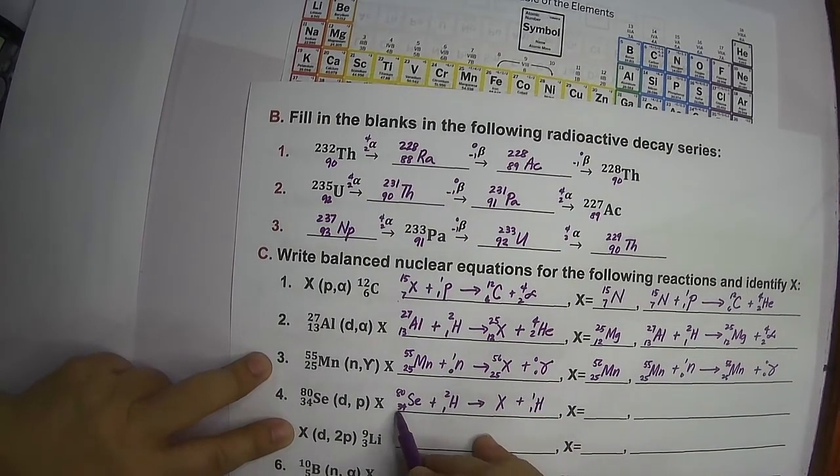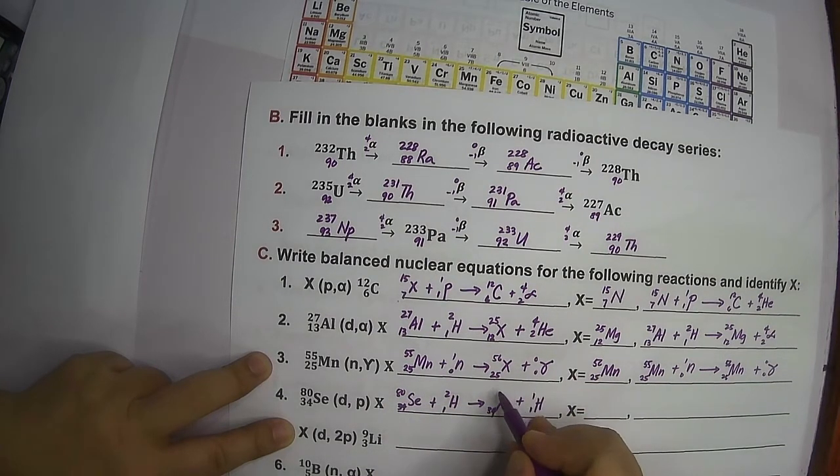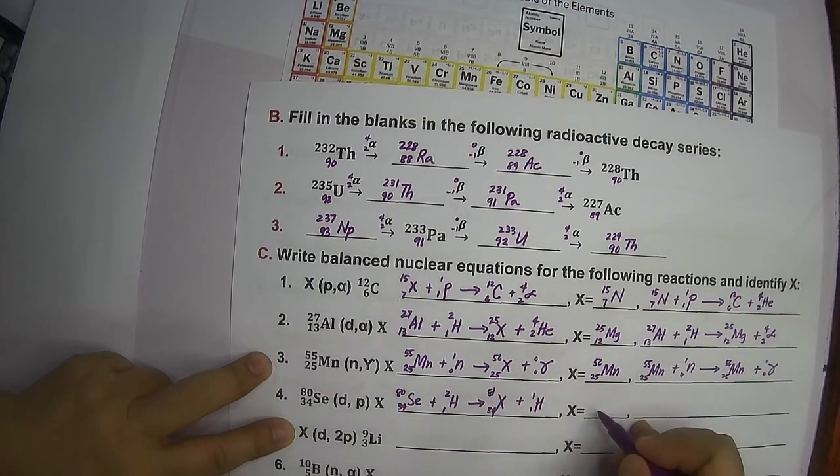Okay, you have 34 plus 1, 35 minus 1. This is element 34, and that is selenium as well. 80 plus 2, 82 minus 1, that is 81. So the X is, again, an isotope of selenium 81.